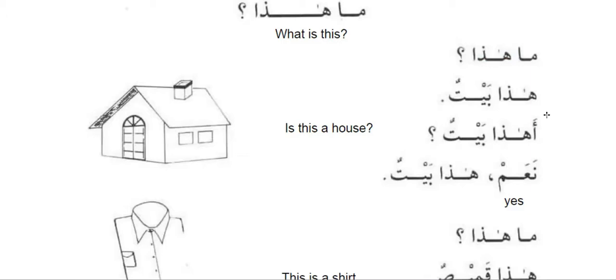And to ask an additional question, you say to the person, أهذا بيت? Is this a house? So the hamza is used to convert a sentence into a question. So we have هذا بيت means this is a house.